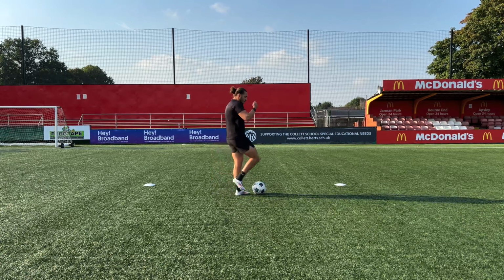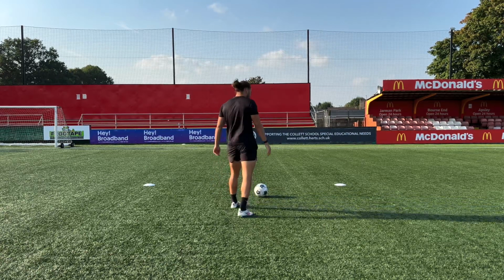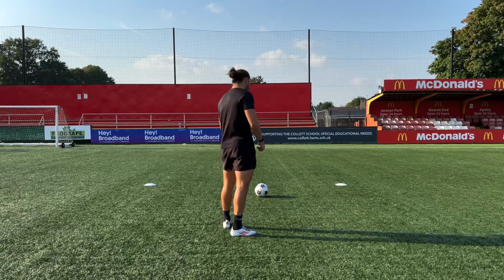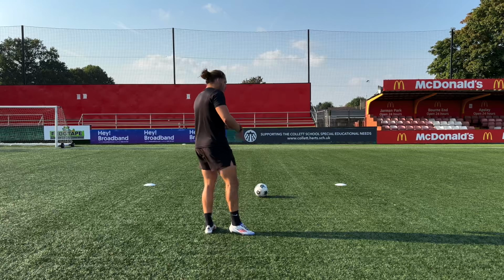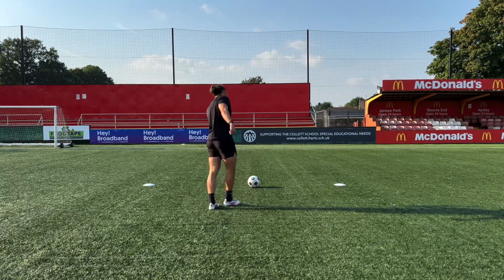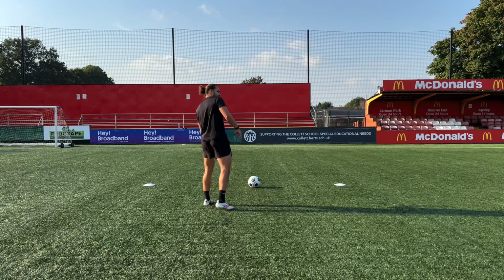First of all, the reason I put the camera there is because I want you to see the body shape I'm in and the technique position that I'm trying to get my body in. We want to create backspin on the ball. So what you're going to do is, when you run up to the ball, you're going to lean to the left. So you right footers, you're leaning to the left.